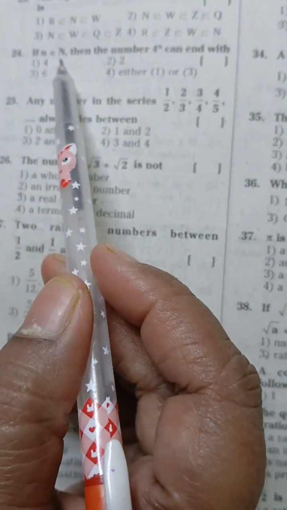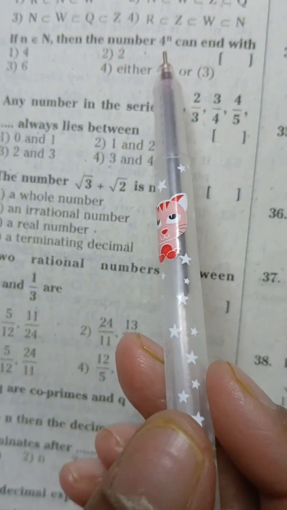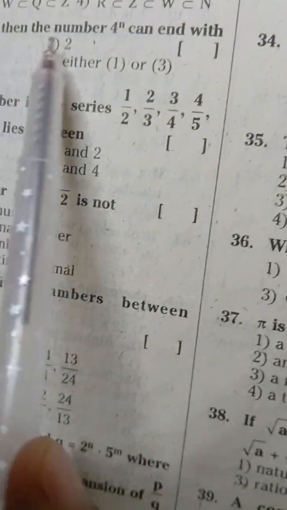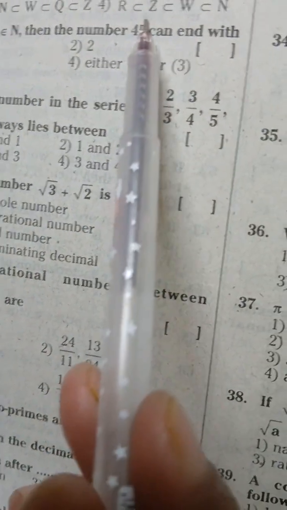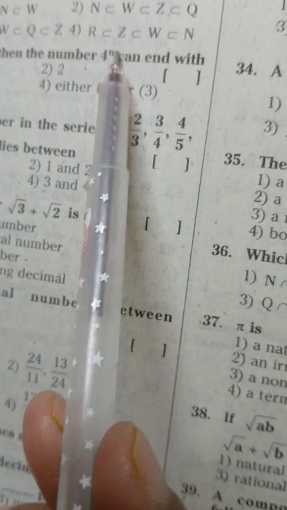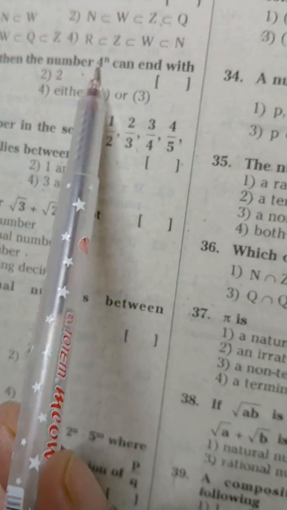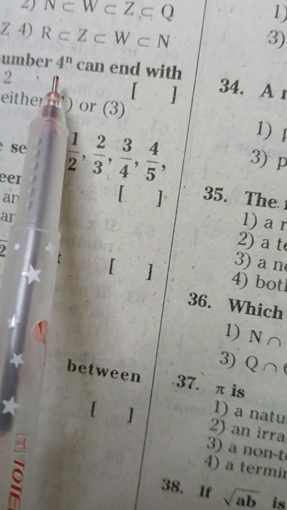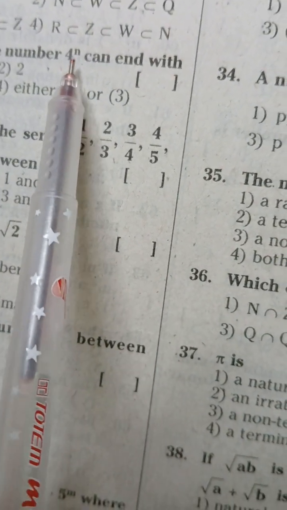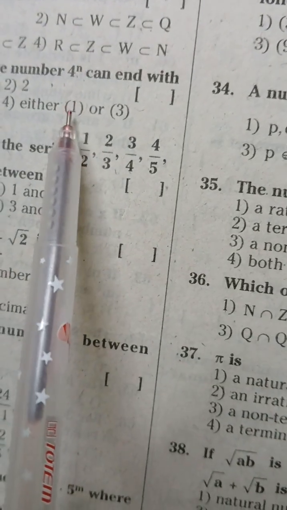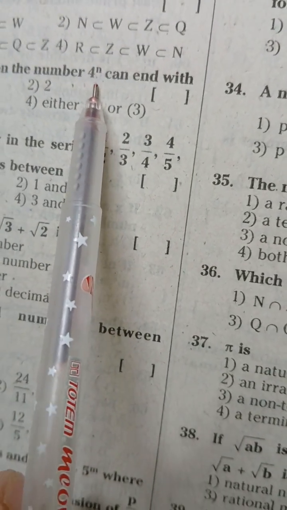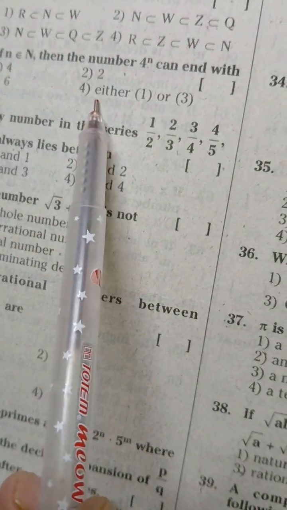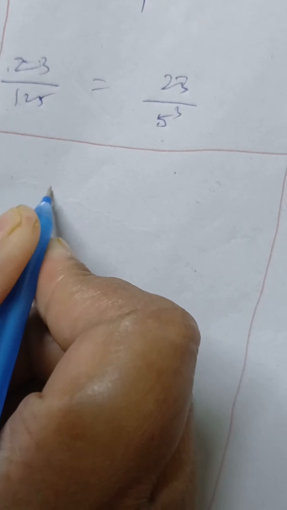If n belongs to capital N, then the number 4 to the power n can end with, here n is a natural number, so we can take 4 power 1, 4 power 2, 4 power 3 like that. So 4 power 1 will end with 4, 4 power 2 will end with 6 because 4 power 2 is 16, 4 power 3 is 64, so it will end with 4. Either 4 or 6. So either 1 or 3, 4 is correct. I will explain in detail.